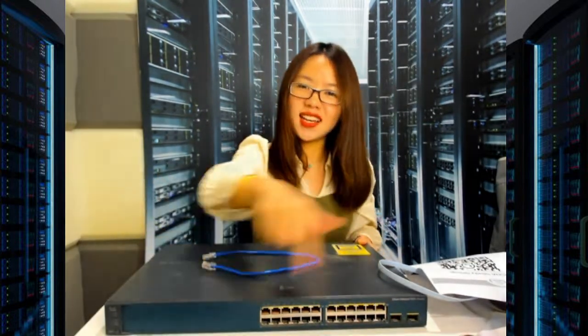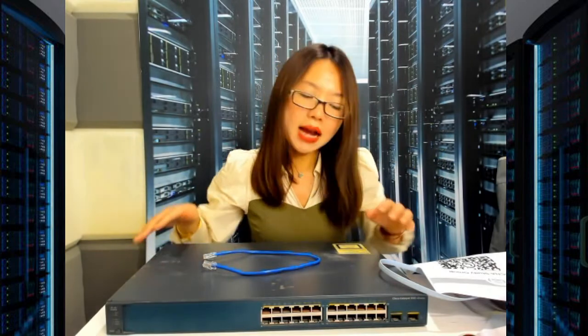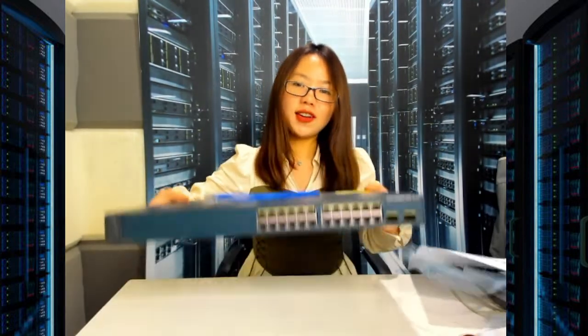So this is a Cisco switch. There are 2 types of network device commonly used in projects: box type device and frame type device. Frame type device has a relatively large volume and various slots, and a DC, data center, usually uses frame type devices. But such as on the table, you can see this is a box type device.